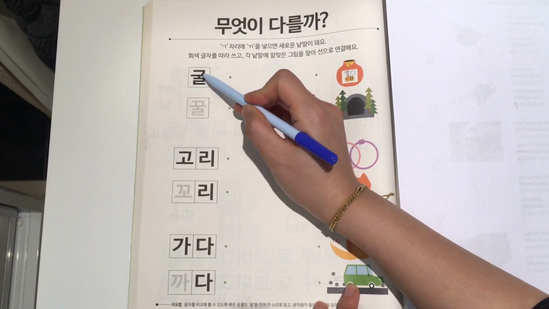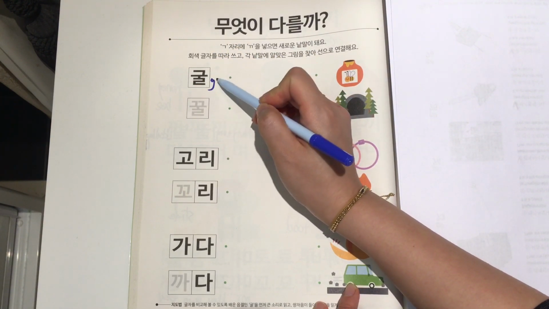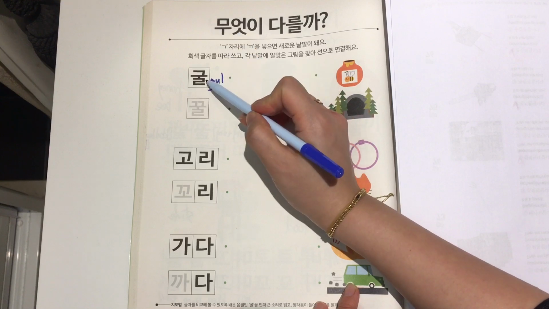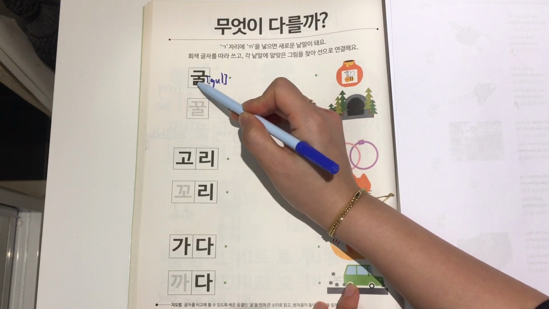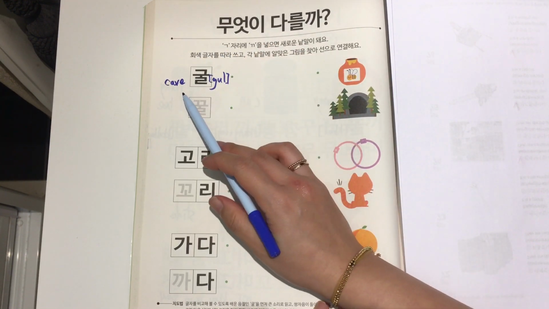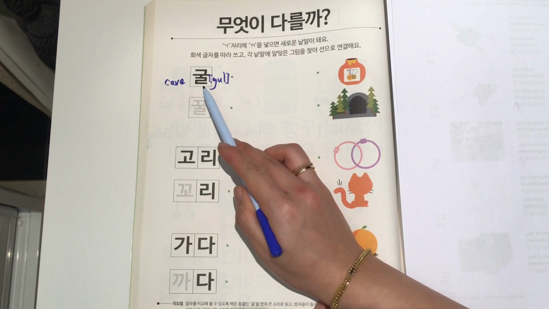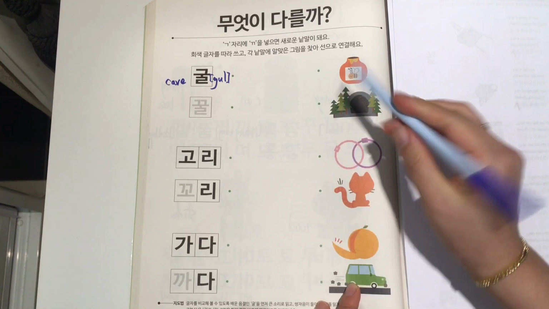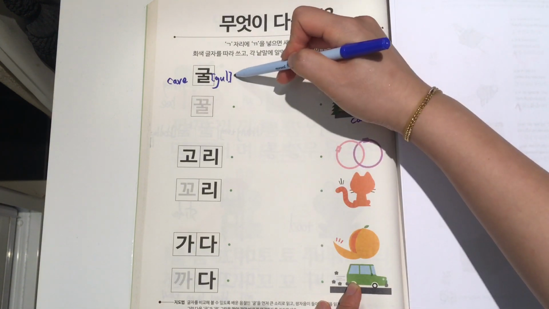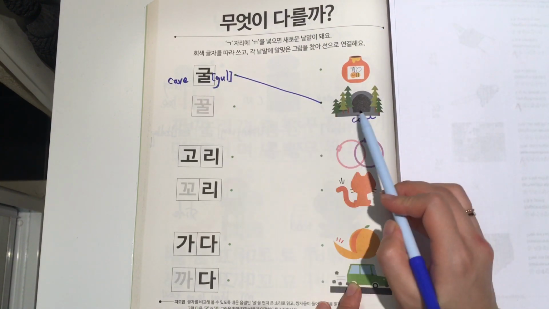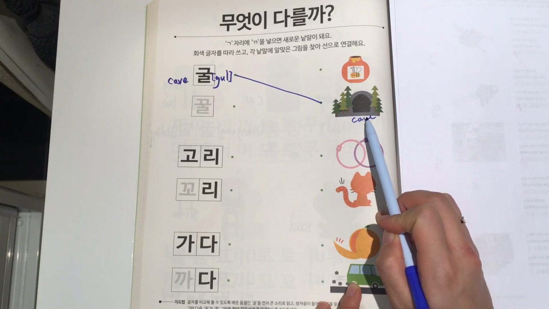First one, 기역 plus 우 plus ending consonant 리을 is 굴. 굴 is cave. Cave in Korean is 굴. And also 굴 means oyster, the seafood. But here is picture cave. So like connect. Cave in Korean is 굴. 이것은 굴입니다. This is cave.